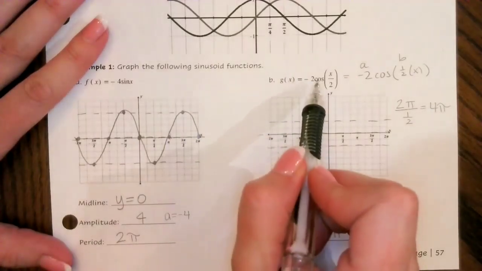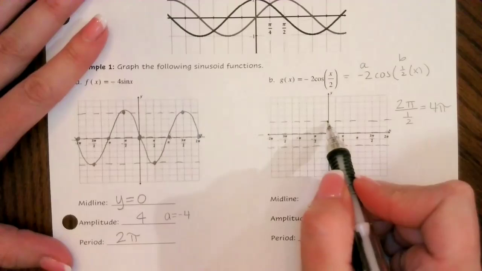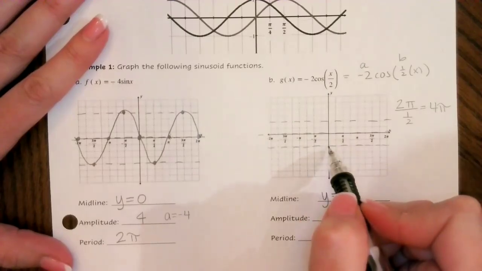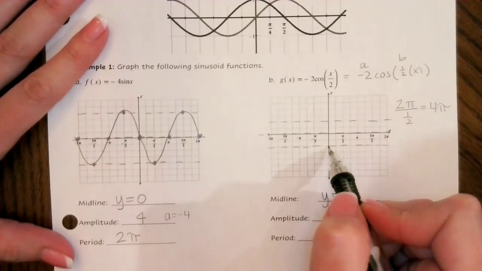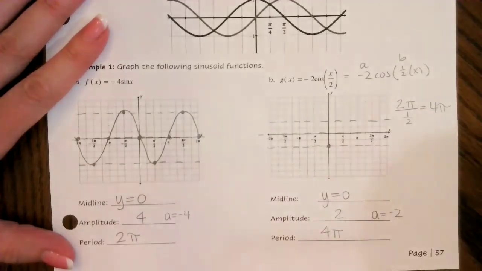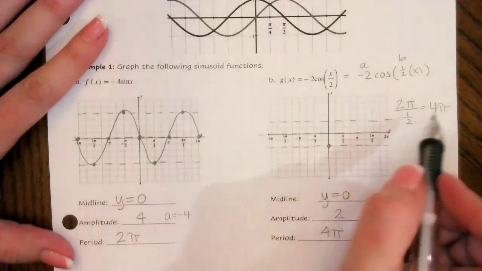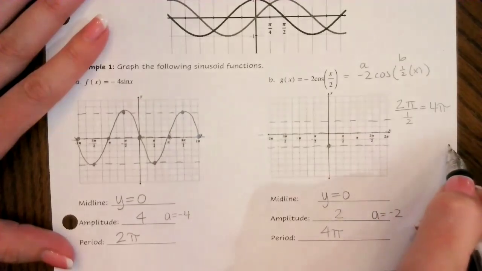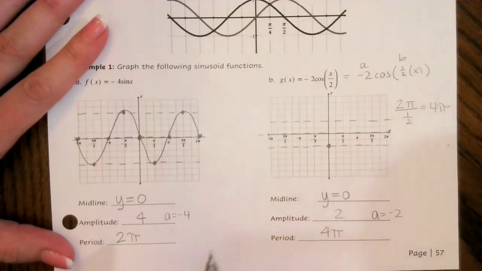So the cosine curve would start at the top. So this would be my first point, but it's got the reflection, so that's going to go down to the bottom. It does not move left or right, so it's going to start right there. Now this has a period of 4 pi. So this is 2 pi. I would have to go another 2 pi to be at the same exact value right there. So I'm just going to make a note of it there.